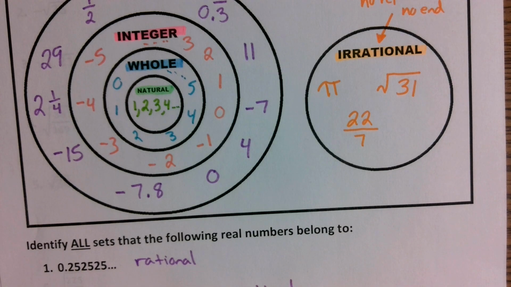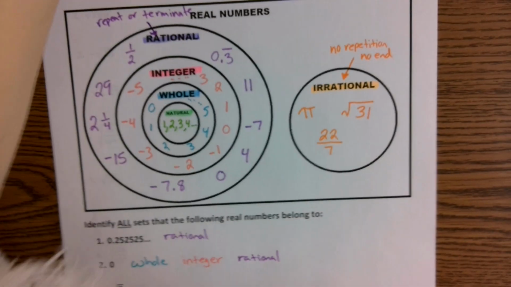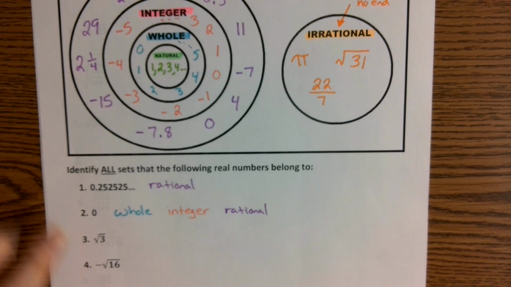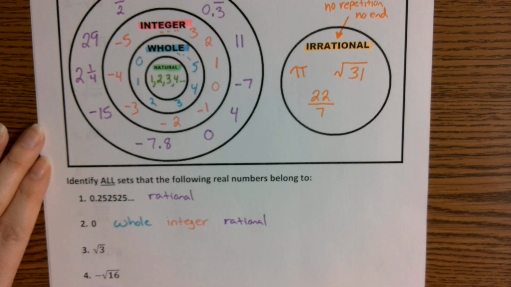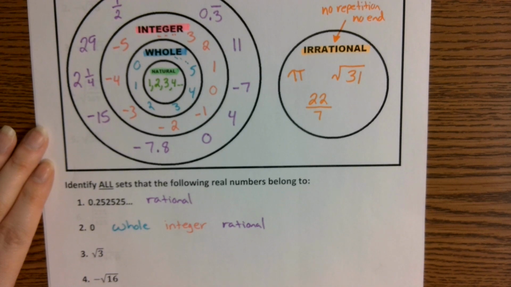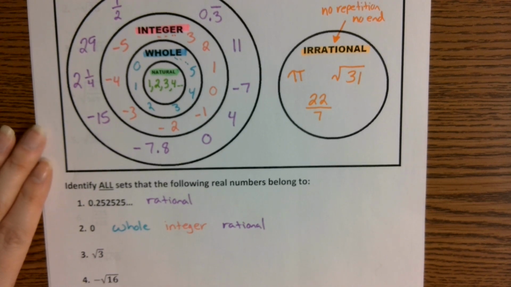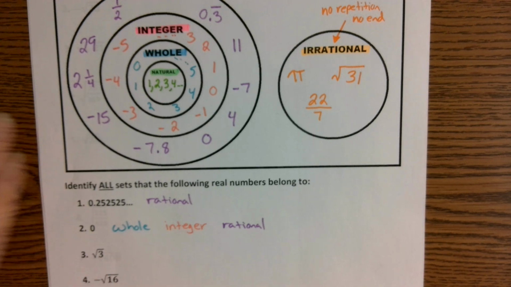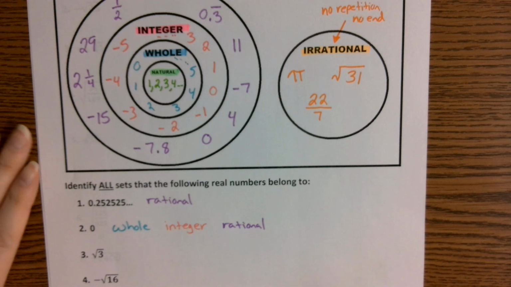The square root of 3. What set is the square root of 3 going to belong to? Ray? It's not going to be rational. It's actually going to be an irrational number, because if you take a root, 3 is not a perfect square. There is nothing that you can multiply by itself to give you the value of 3. So it's going to be an irrational number because it gives you a decimal value that extends on forever. Okay, so this is irrational.